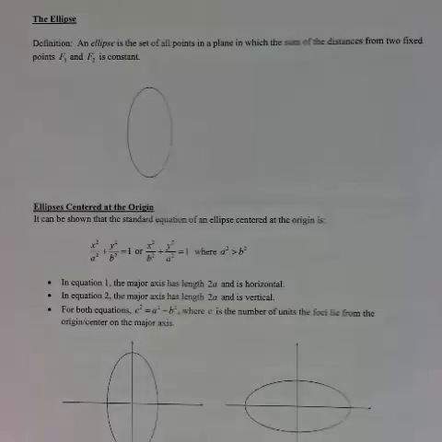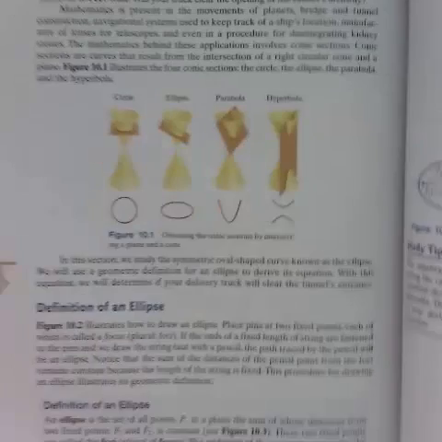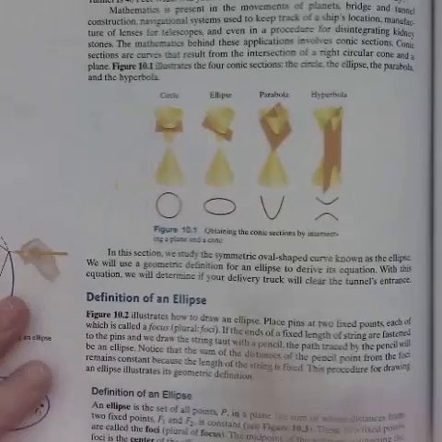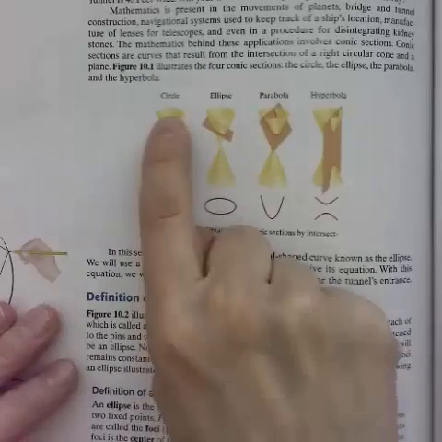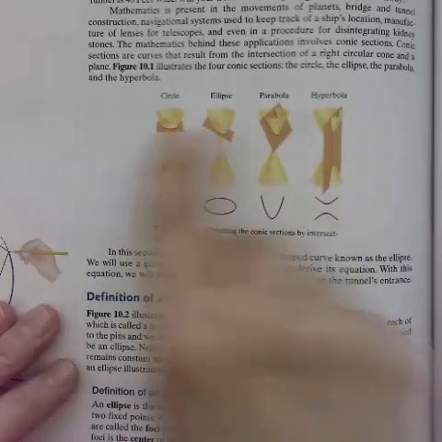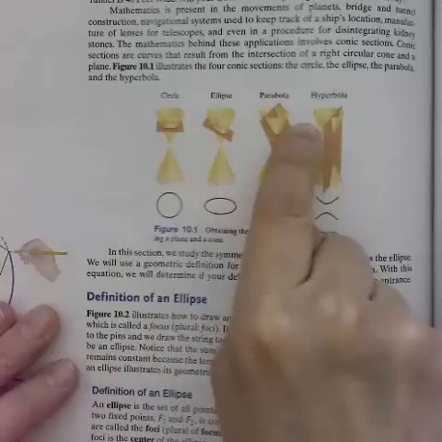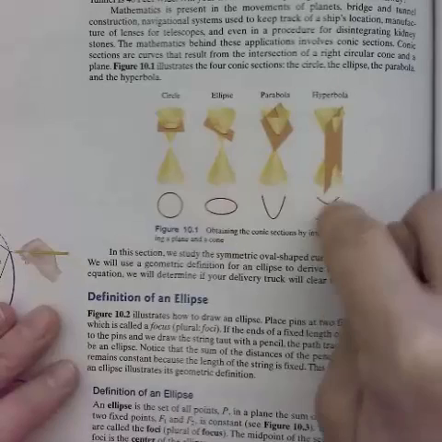So I'm going to use a picture from a textbook because I don't have a picture of this in the notes, and I can't possibly draw this. I'm not that talented. So if you look here, these first three shapes you can get from just one cone. The fourth one you need two cones to get the shape.